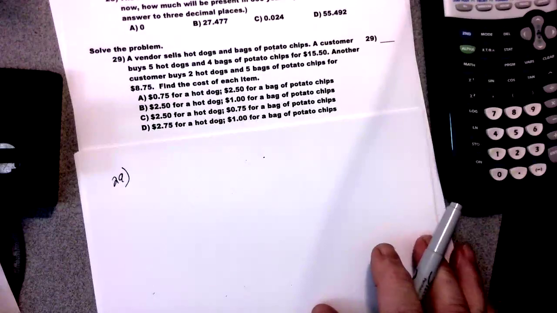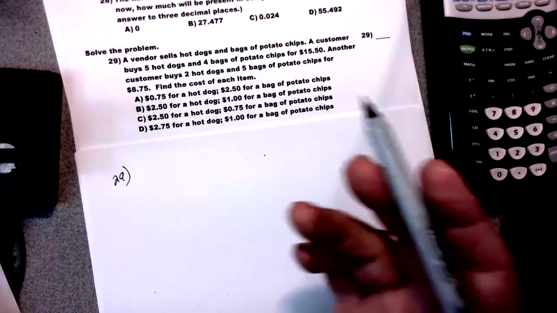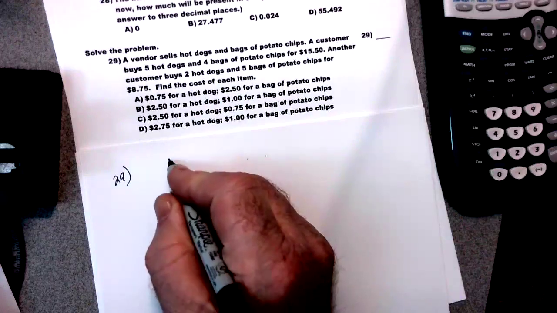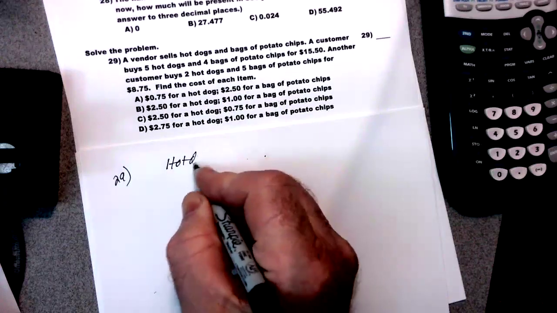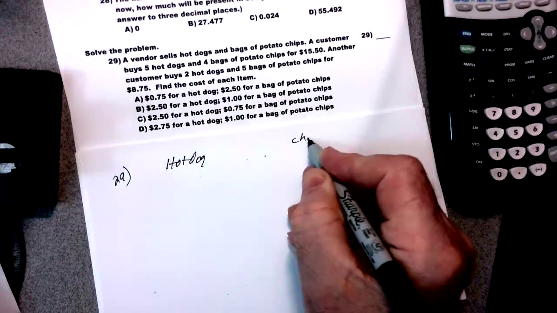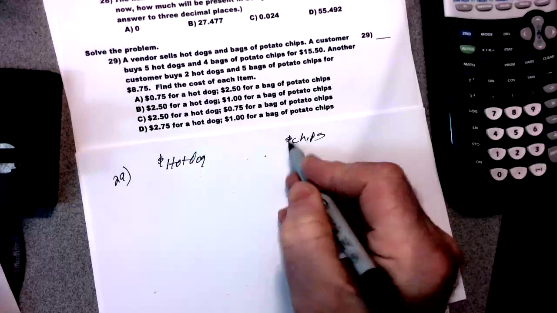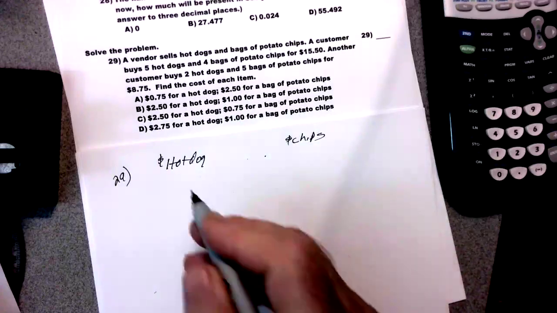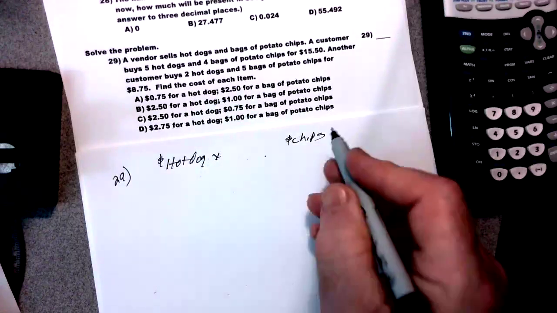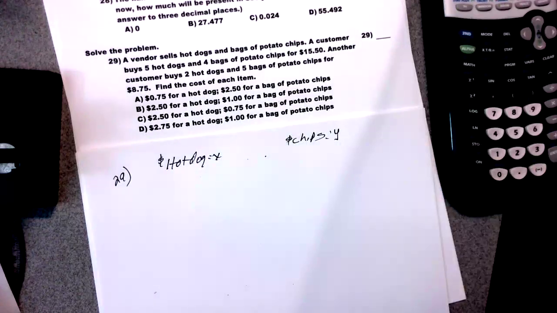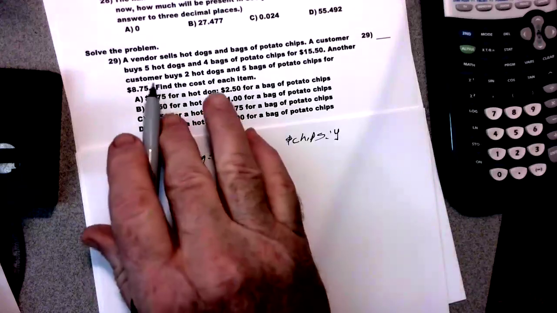Let's be a little more competent in what we're going to do to solve this thing. So what are we looking for here? Well, we're looking for the price for a hot dog and the price for a bag of chips. Let's call this X and this Y, just to stay with our normal designation of variables. And let's build some equations.